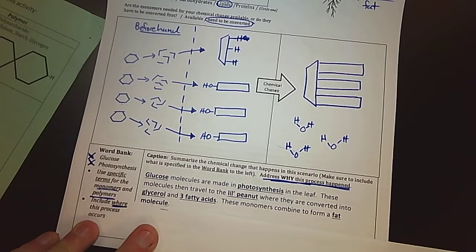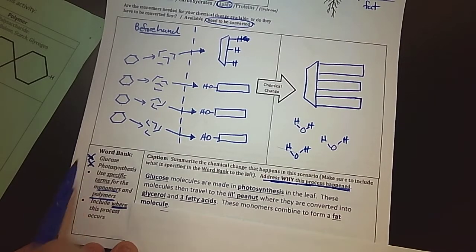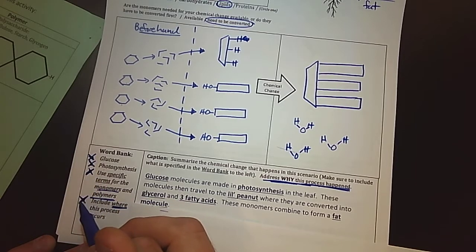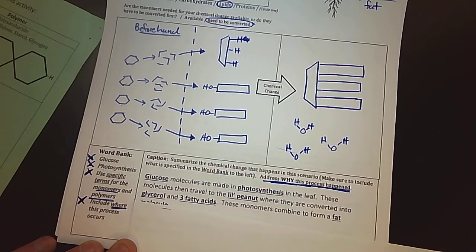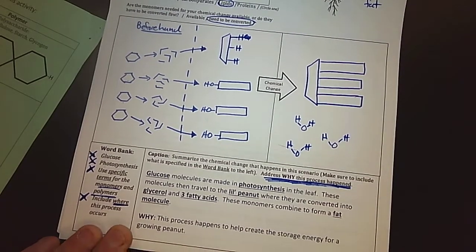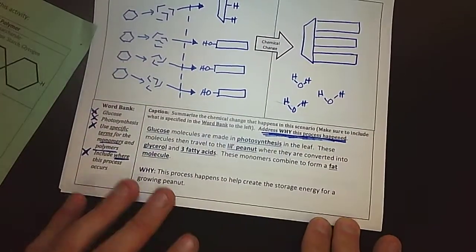So there we go. I've hit almost everything, at least everything in my word bank, right? I've used the specific terms for monomers and polymers. I've said where it happens. I've talked about glucose and photosynthesis. But notice that right here, this is important. You have to talk about why this process goes down. So I made an extra box right here, and I even bolded it. Why? Just so we don't forget.